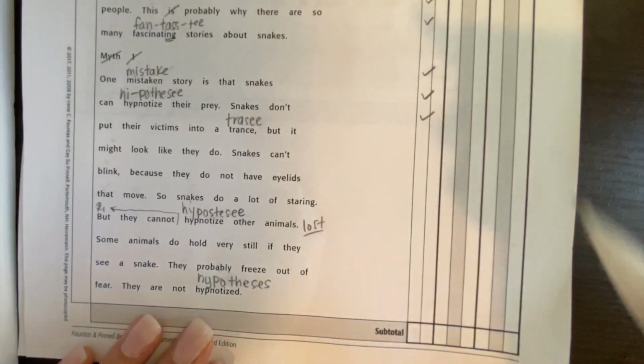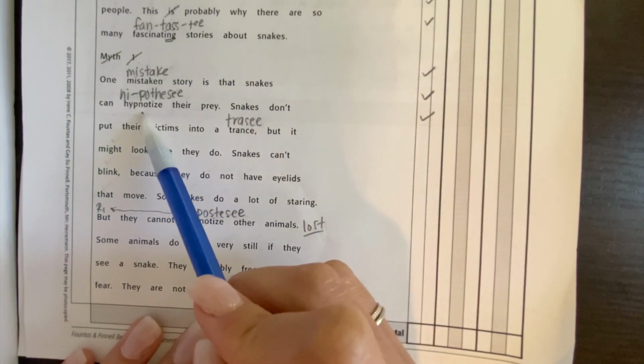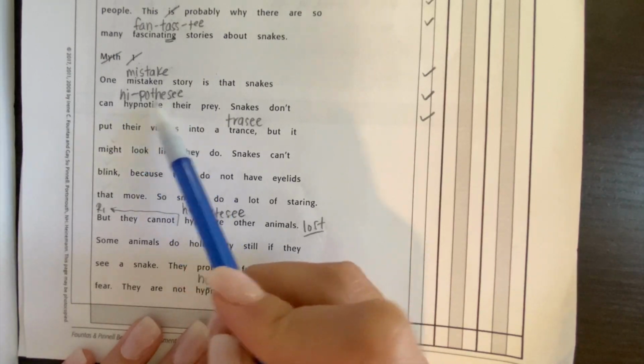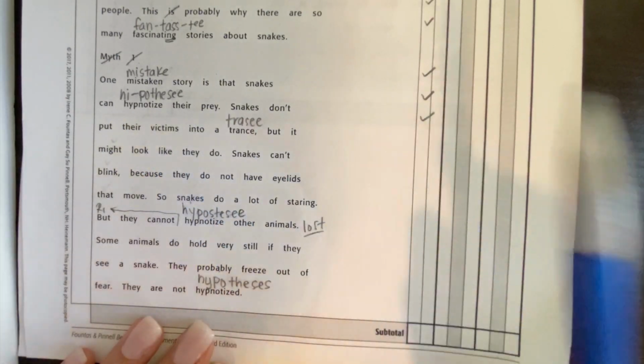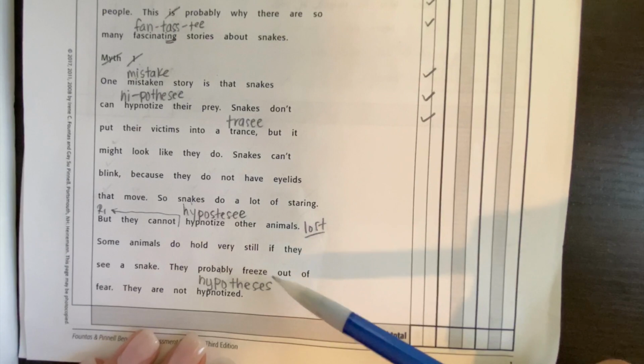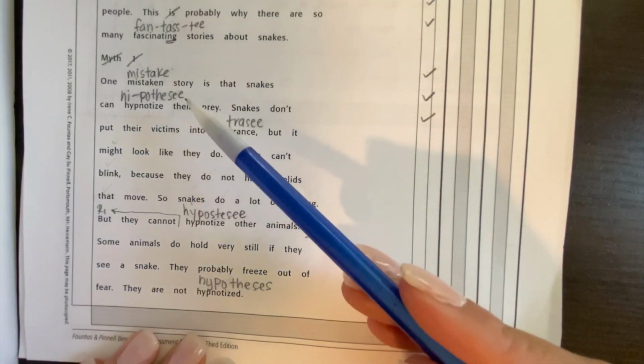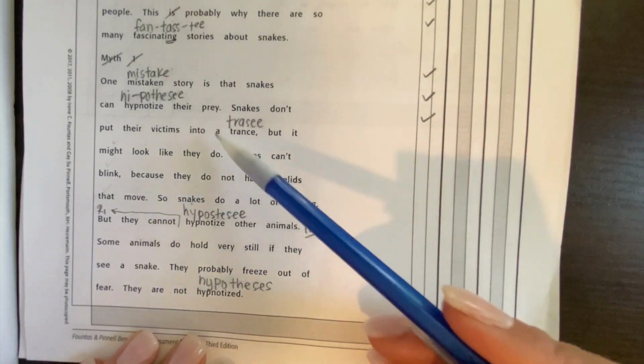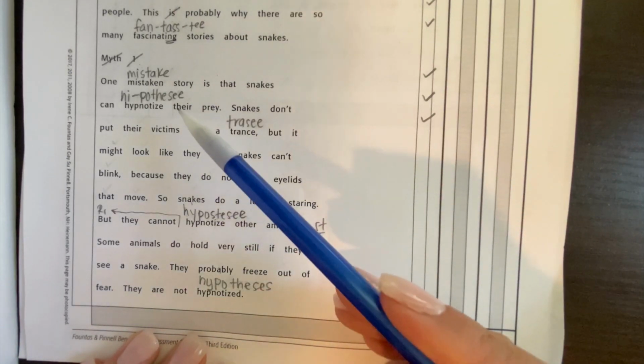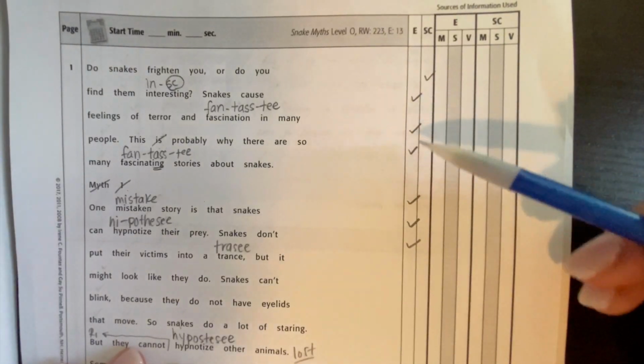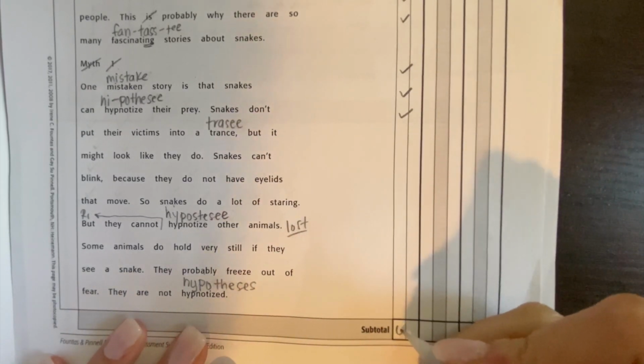Then down here, so up here he pronounced hypnotize closer to hypothesize or hypothesis, and then he did the same thing here and here, so I wouldn't give him an error for these two when he made the same exact error. Then I go here, I add them all up. So he had 6 errors on this page and 1 self-correction.